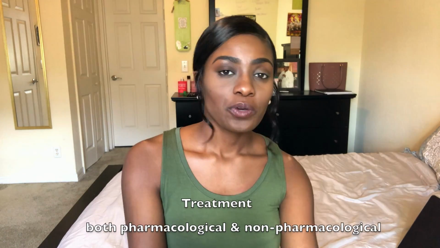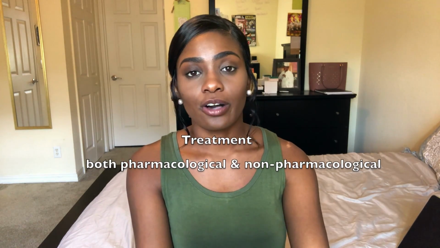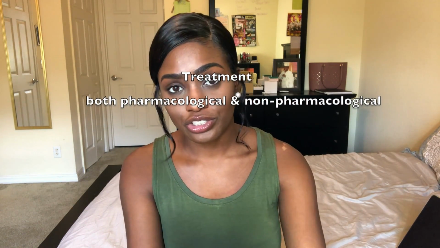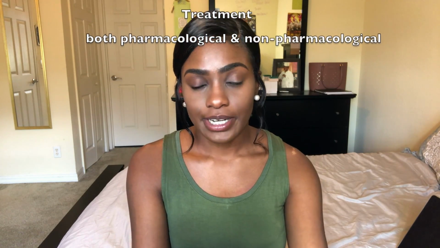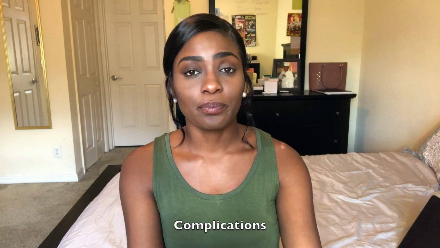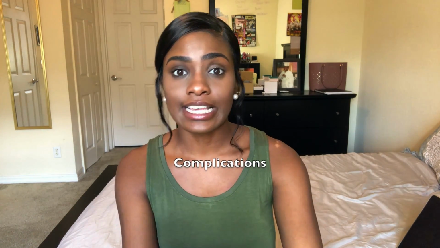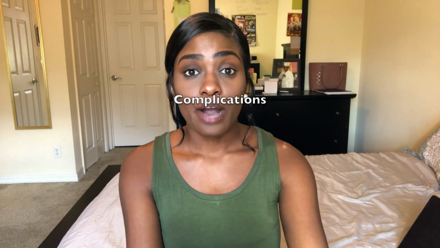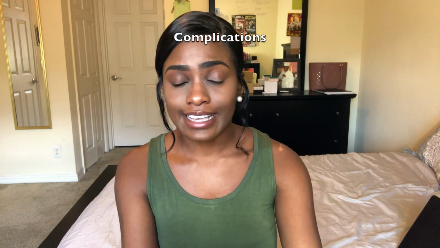You also want to know the treatment. So your patient has this disease, how are they going to treat it? What are the pharmacological measures, and also what are the non-pharmacological measures? Both are just as important. You also want to know the complications behind the disease. Is this going to put them at risk for another disease? And how is it going to affect their day-to-day, things like that.